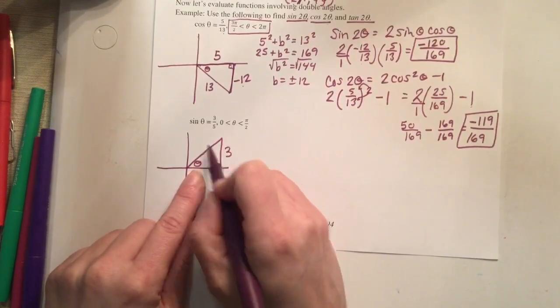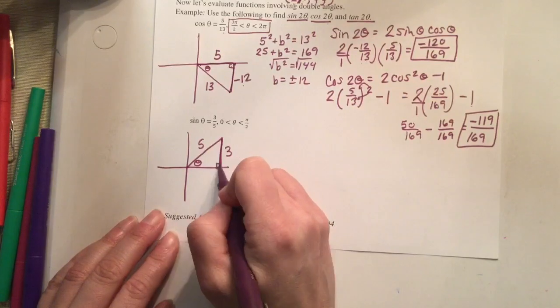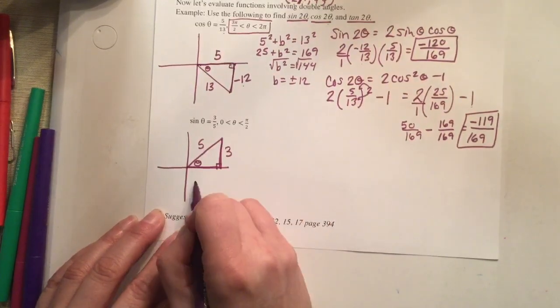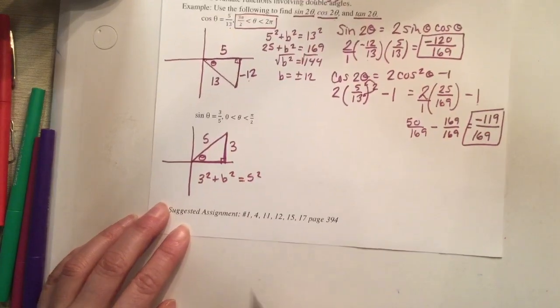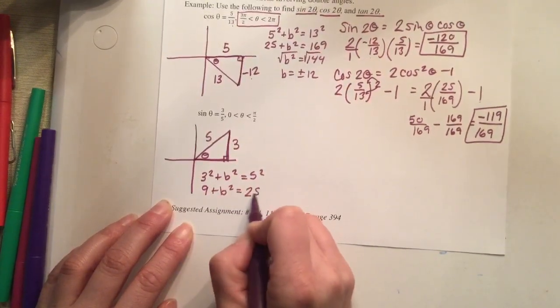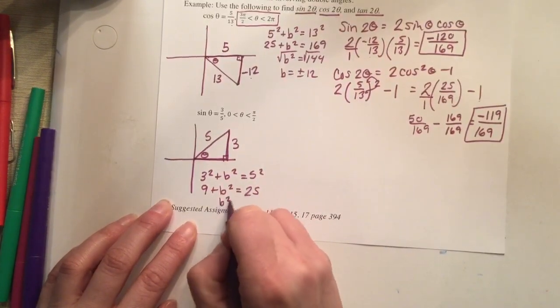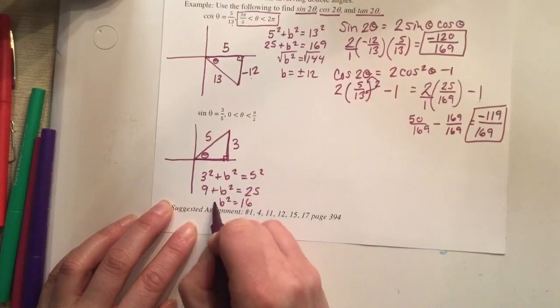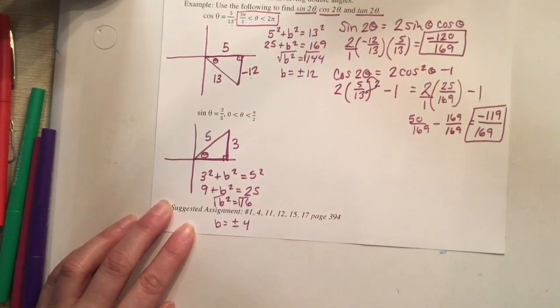Sine is opposite over hypotenuse. So now to do the Pythagorean theorem, I have one leg, I need to find the other leg. So 3 squared plus b squared equals 5 squared. Well, 3 squared is 9 plus b squared, 5 squared is 25. If I minus the 9, 25 minus 9 is 16. Take the square root of each side. B is plus or minus 4.